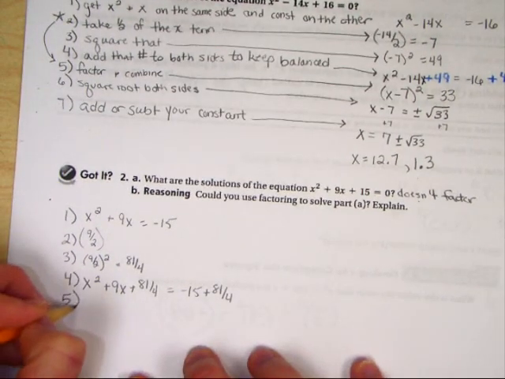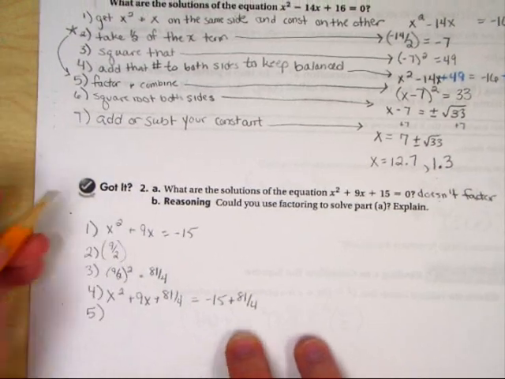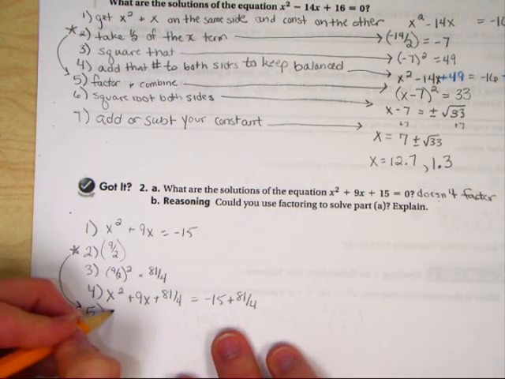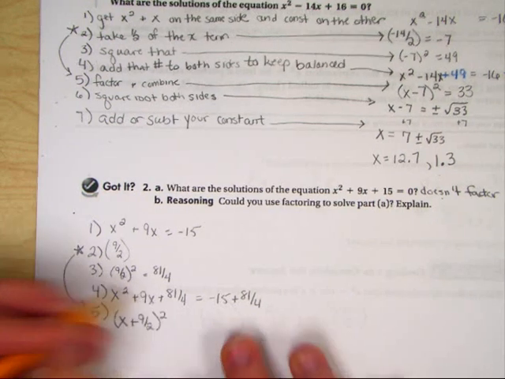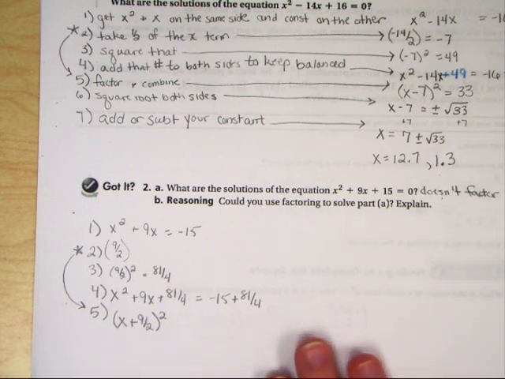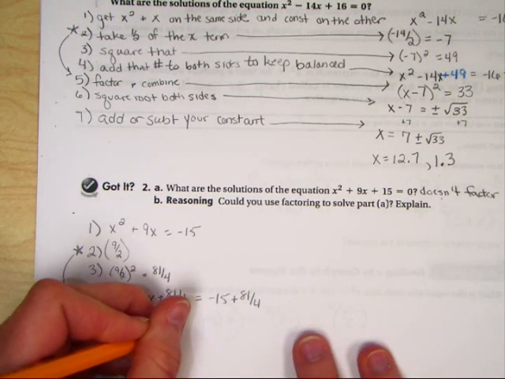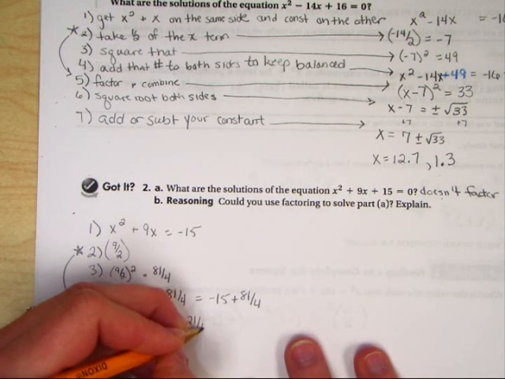Step 5, you need to factor and combine. Remember, step 2 can be very helpful for you here. So we're going to do x plus 9 over 2, the quantity squared. Again, if you don't understand, I need you to FOIL this together and prove that you get x squared plus 9x plus 81 over 4. The right side, negative 15 plus 81 over 4, equals 21 over 4.